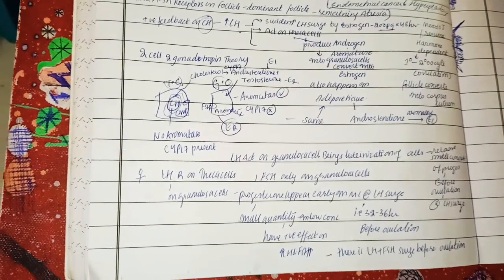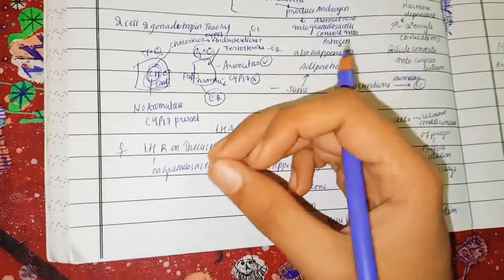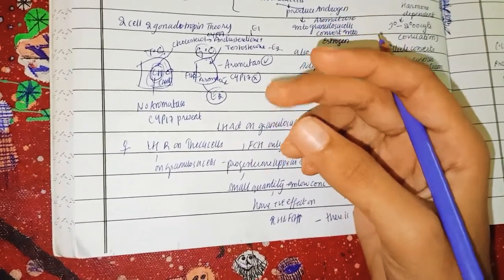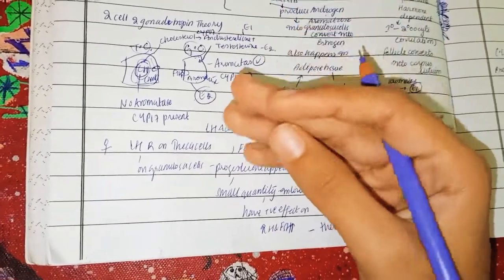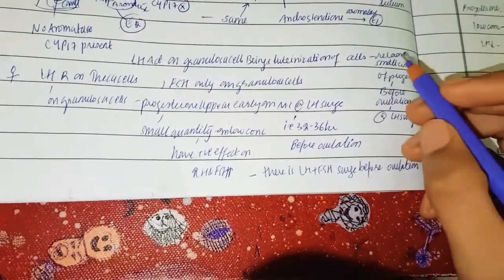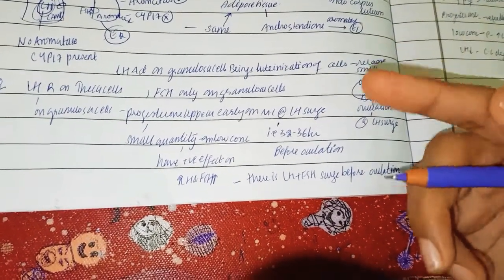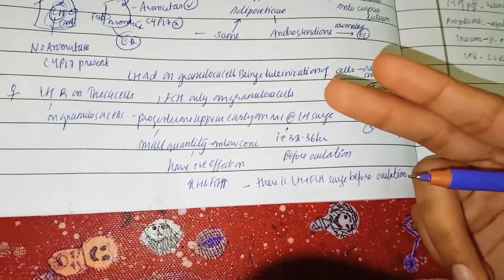The small amount of progesterone has a positive effect on luteinizing hormone and follicle stimulating hormone, leading to an increase in both.